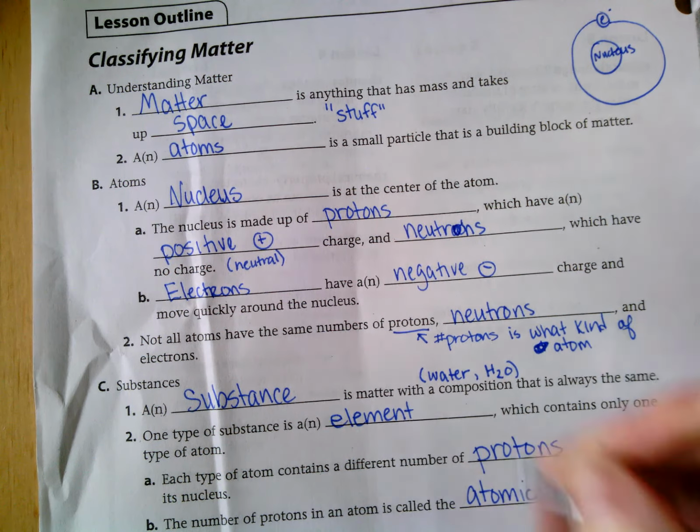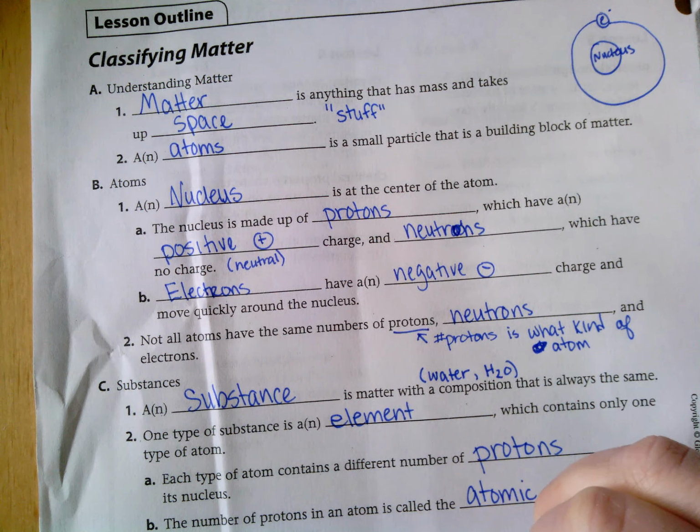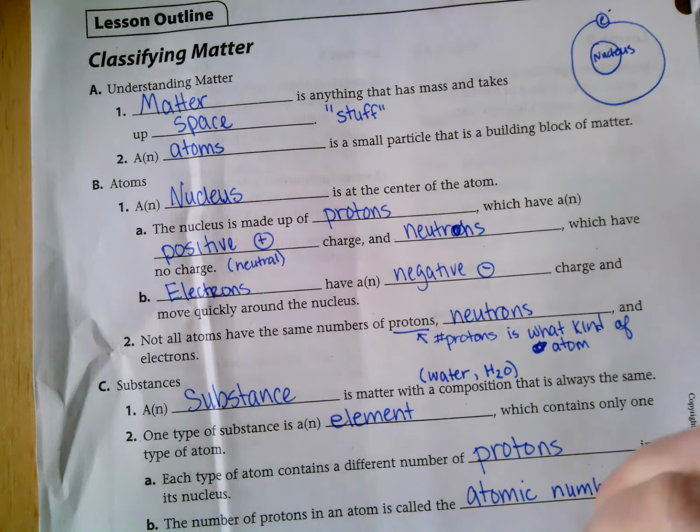An example of this one would be oxygen. We don't really find oxygen all by itself. We find it as O2.